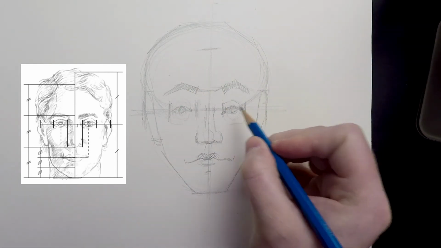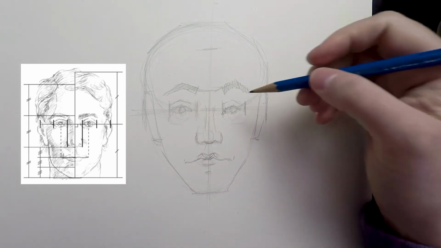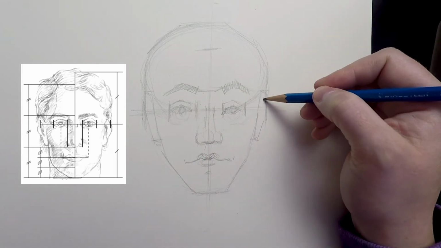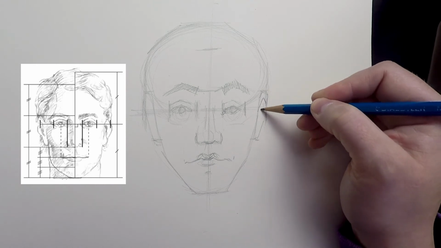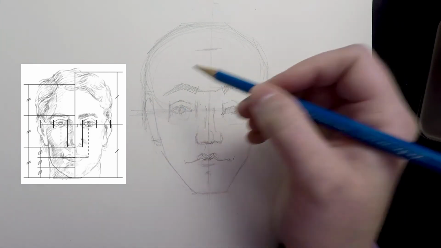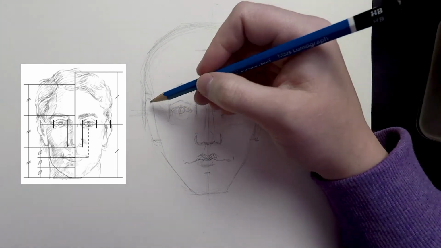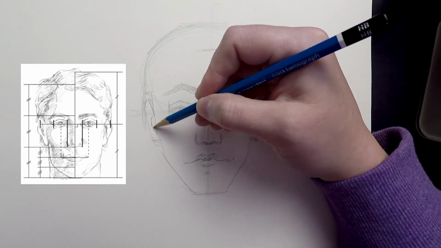And then the corners are the folds of the eyelid here. So again, very general. And we know that our ears have this folded shape here, a fold of the skin at the top, and we have the cartilage that comes out.